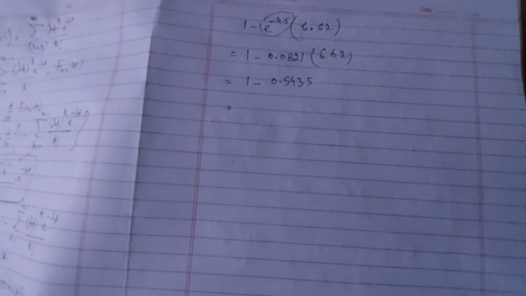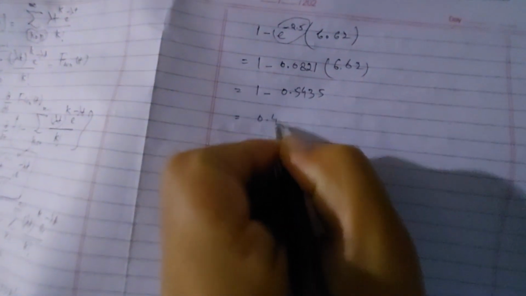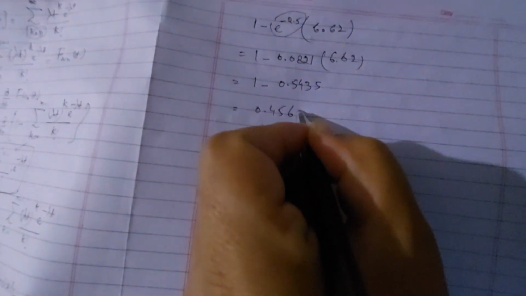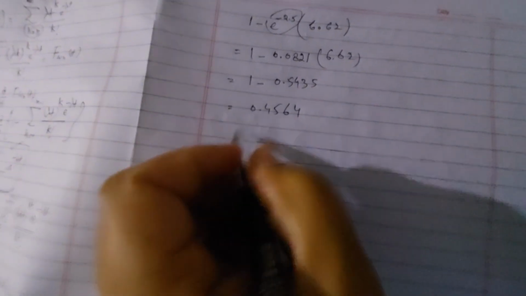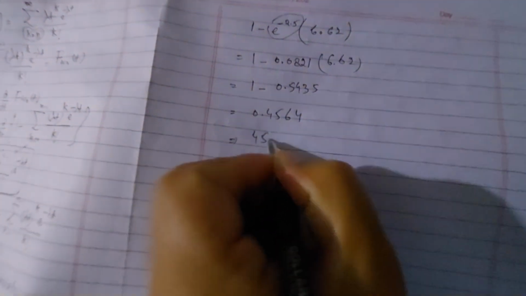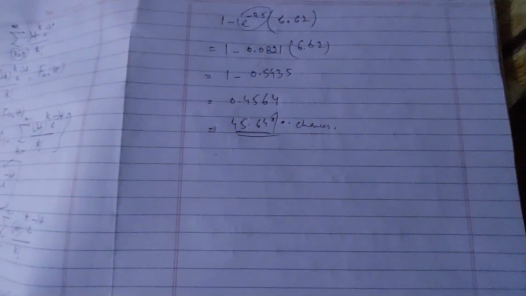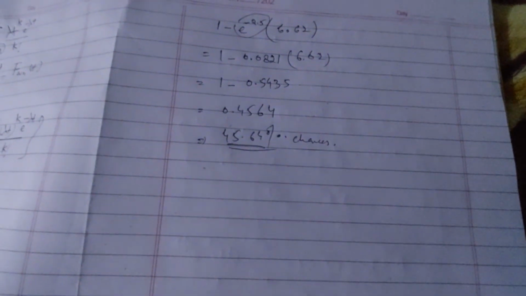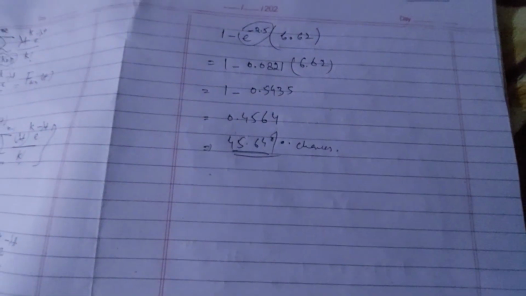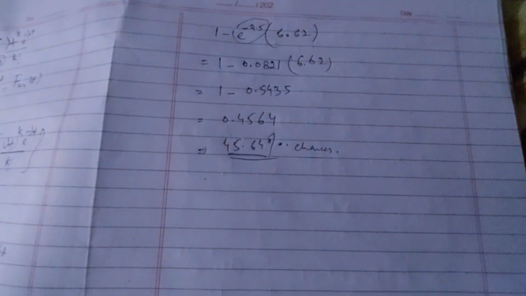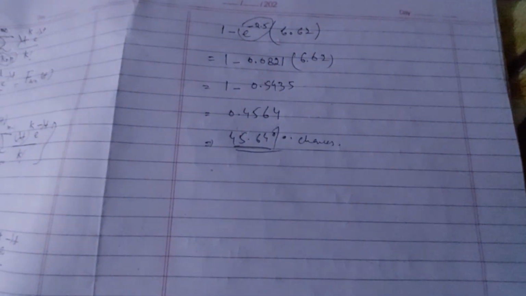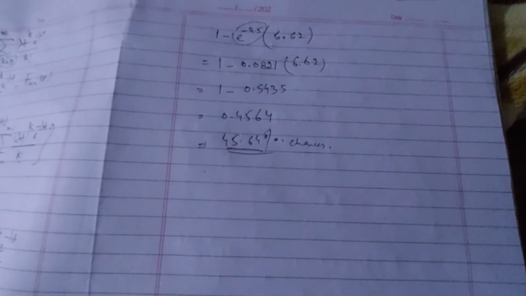Okay, so it will give us 0.4564, which is 45.64% chances. So we have a 45.64% chance that the third event is going to occur within half an hour. Okay, so that is how we use this gamma distribution.